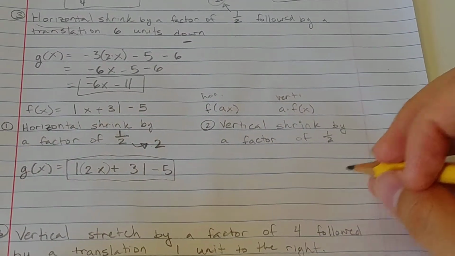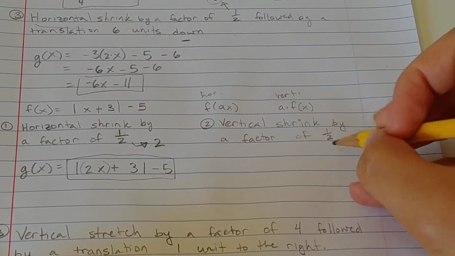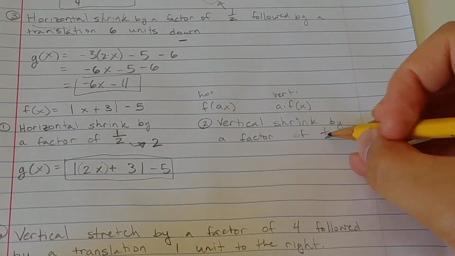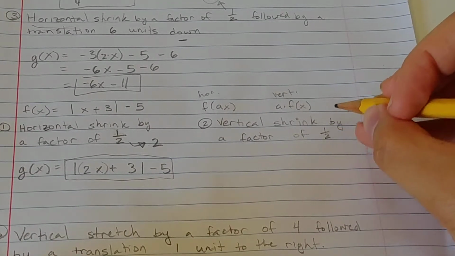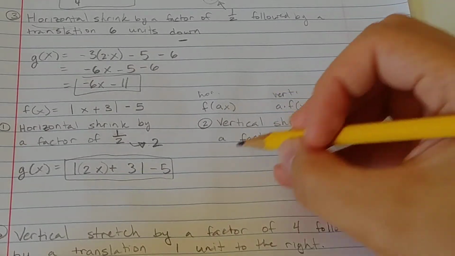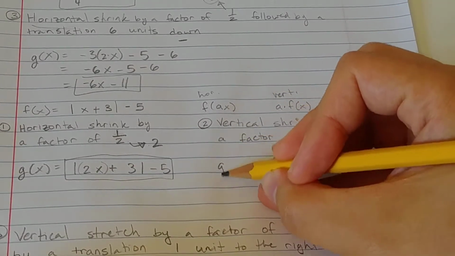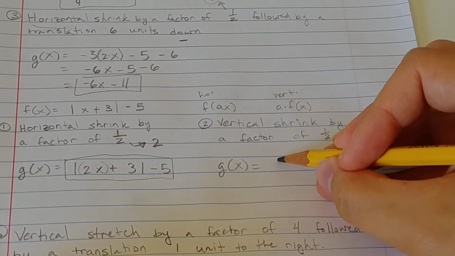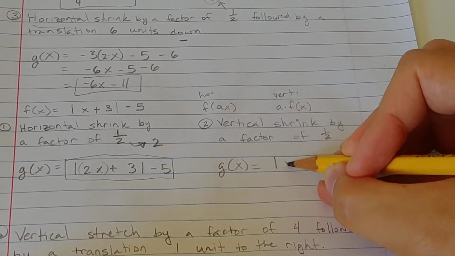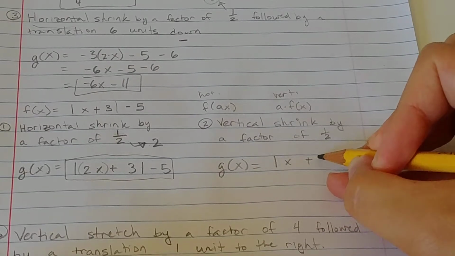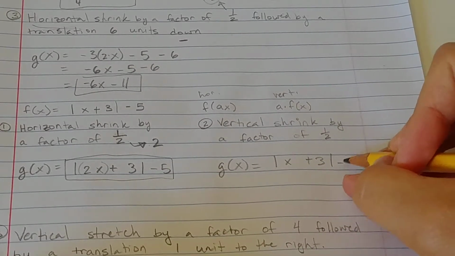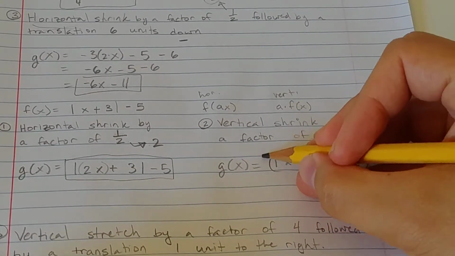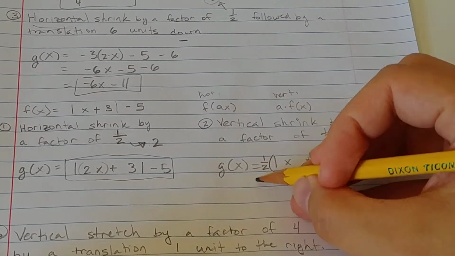That was easy enough. Now let's look at vertical shrink by a factor of 1/2. Vertical, it is what it is. So we're going to multiply by 1/2. So here, write the original function, absolute value of x plus 3 minus 5, and we're multiplying the whole function by 1/2. We're going to get fractions.